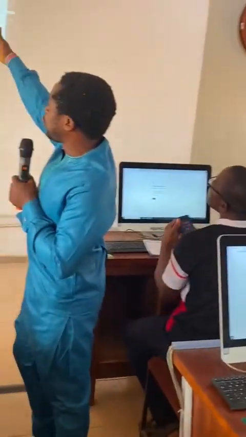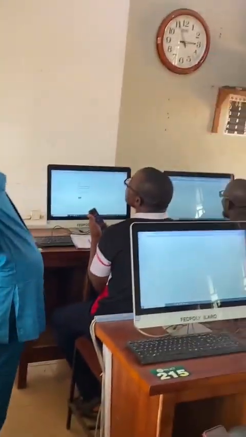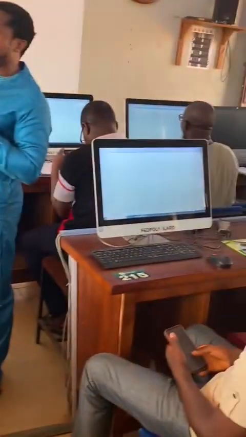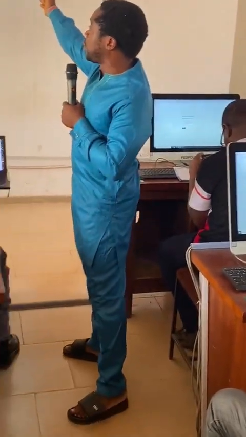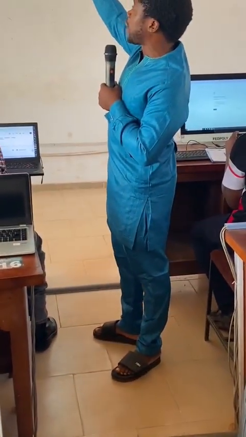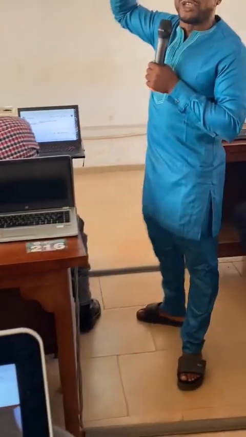Now when you get to this interface, you click on the blank form. When you click on the blank form, it will take you to this area where it will show the untitled form. Untitled simply means you have to enter a title there.